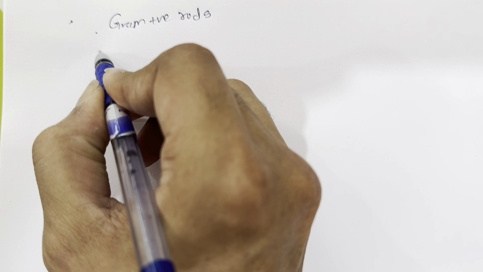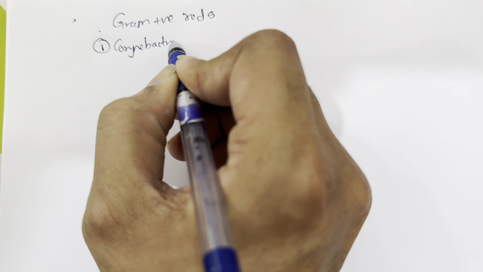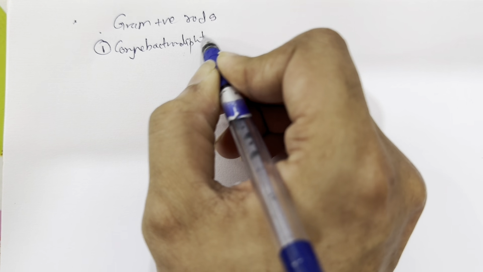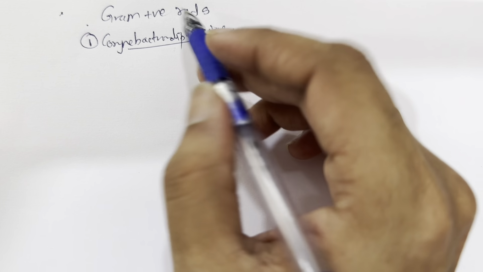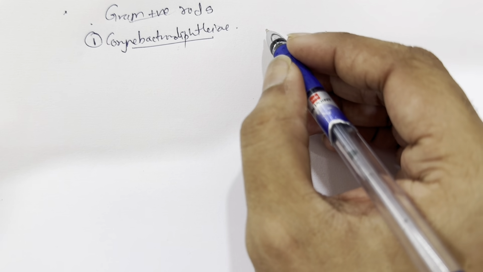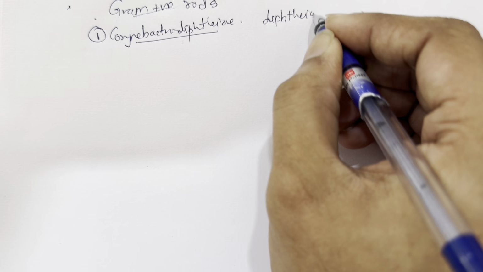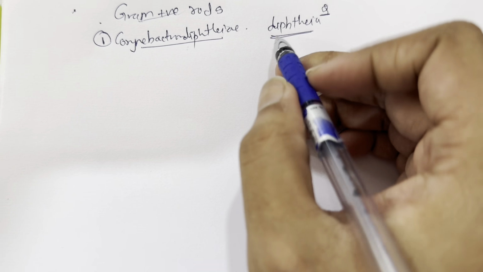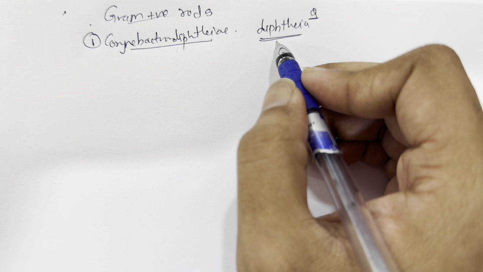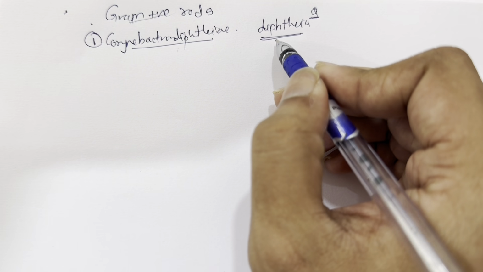Now talking about gram-positive rods, the first organism in this video I want to discuss is Corynebacterium diphtheria. As I mentioned, it is a gram-positive rod and it causes the disease diphtheria. Diphtheria is a very important disease that has come in many exams as a question. So let's talk about diphtheria as a disease.